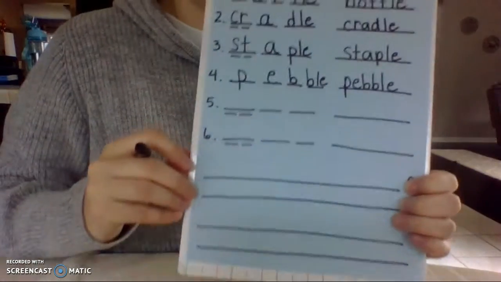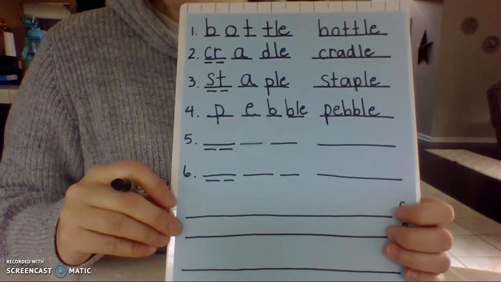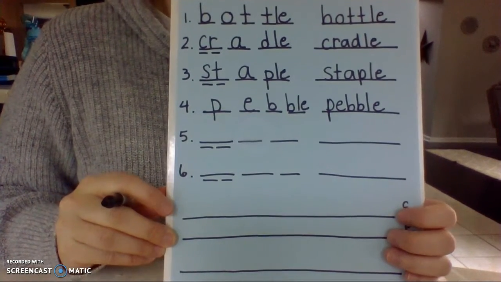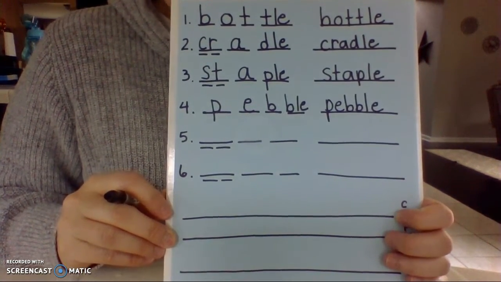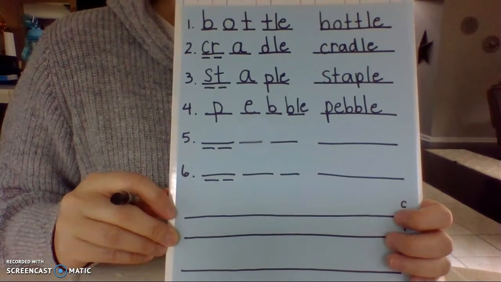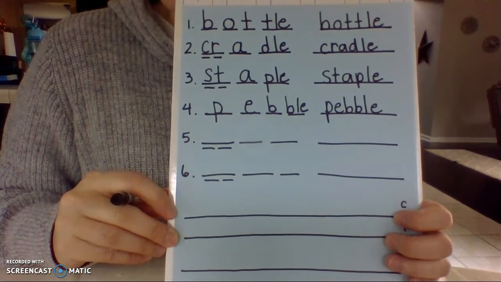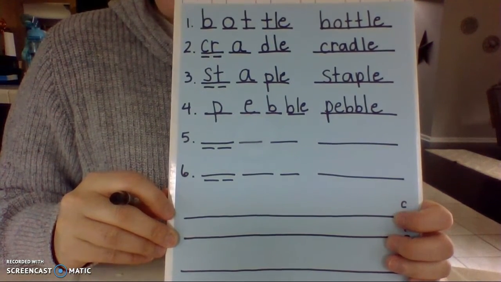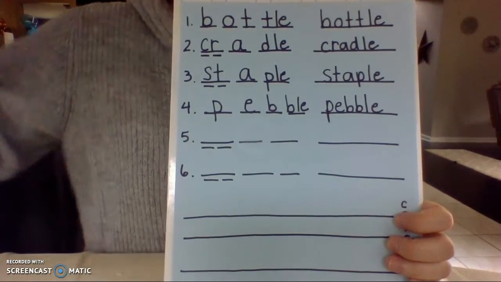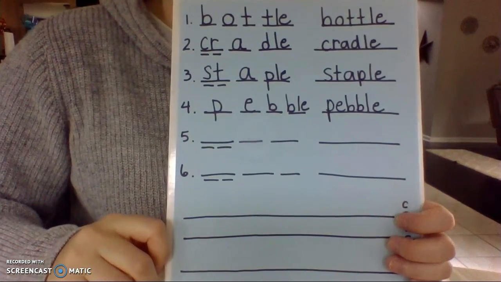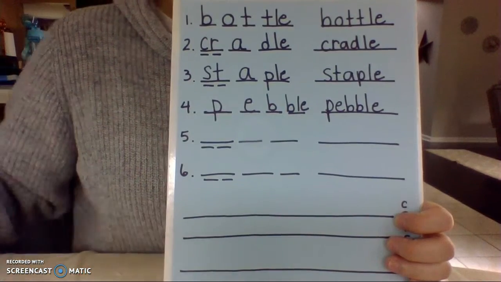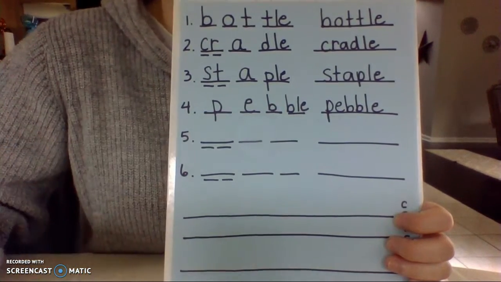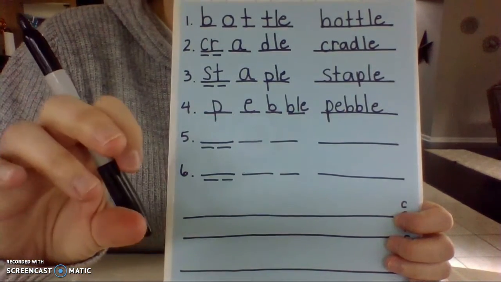Pebble. Good job. Let's try some practice words that we've been working with, some rules and patterns in different units. How about the word spoil? Can you say spoil? The food will spoil if you don't put it in the refrigerator. Spoil. Let's pound that word. Spoil. It's a one-syllable word. Let's tap out the sounds we hear in the word spoil.